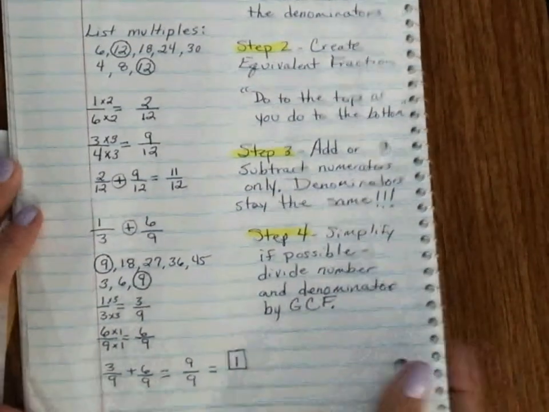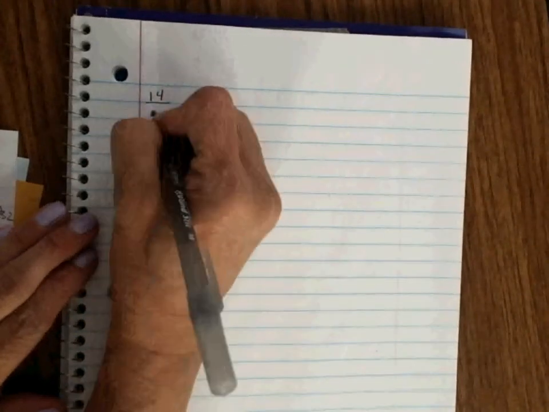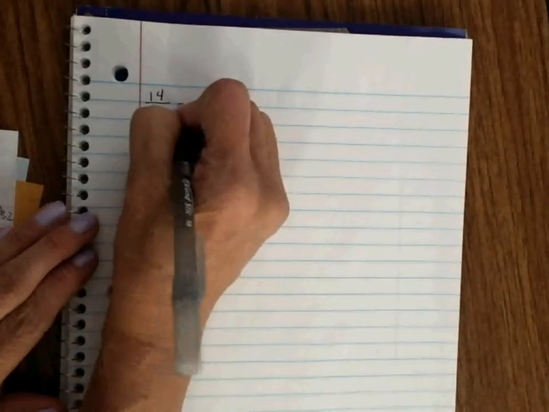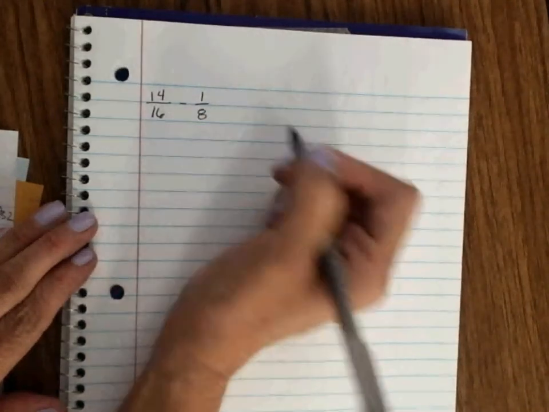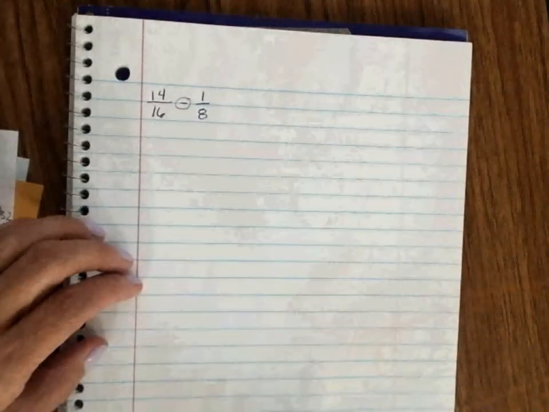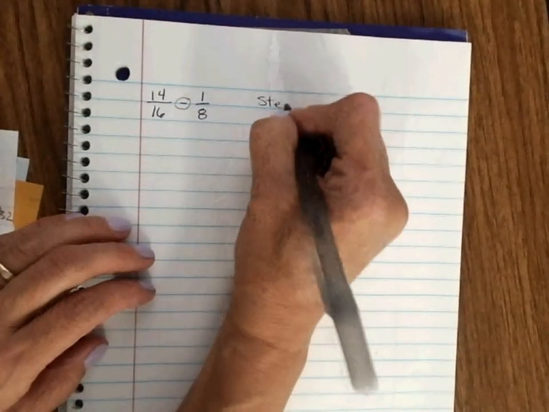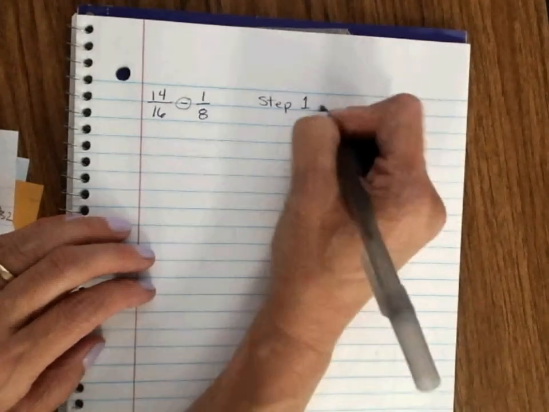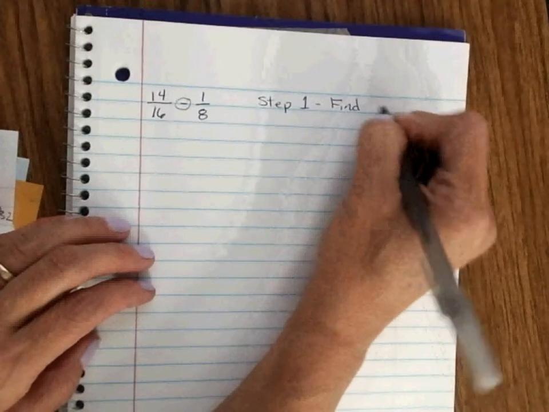Okay, I'm going to give you some practice problems now. Got one that's going to be subtraction here. Okay, ready? Let's do 14/16 minus 1/8. Okay, and I'm going to circle that minus sign so that I remember that I'm subtracting. Same as adding. You're going to find the LCD.